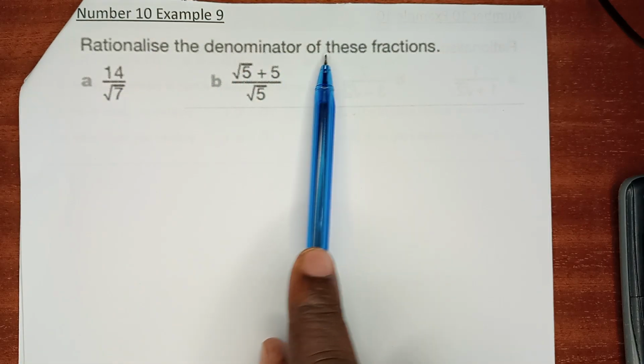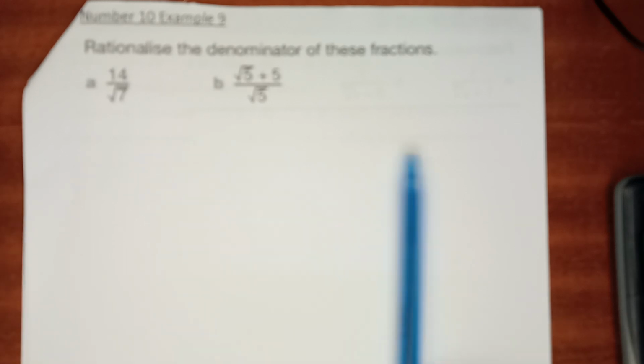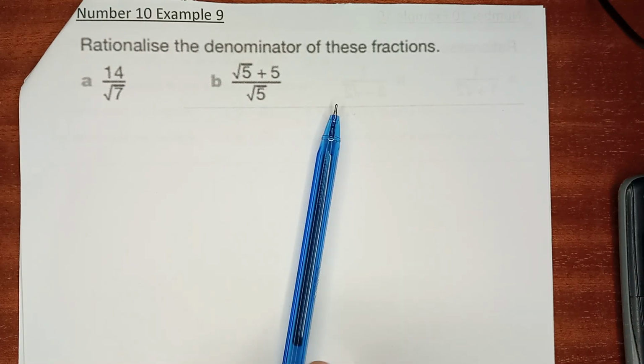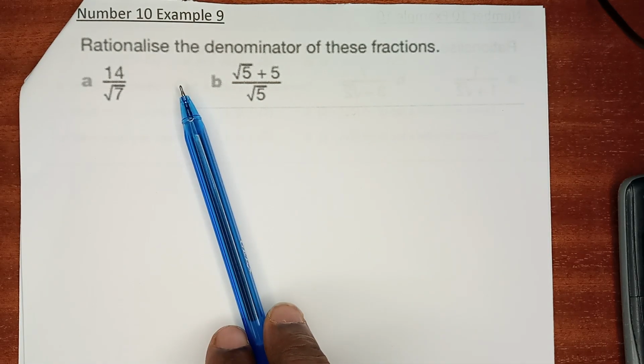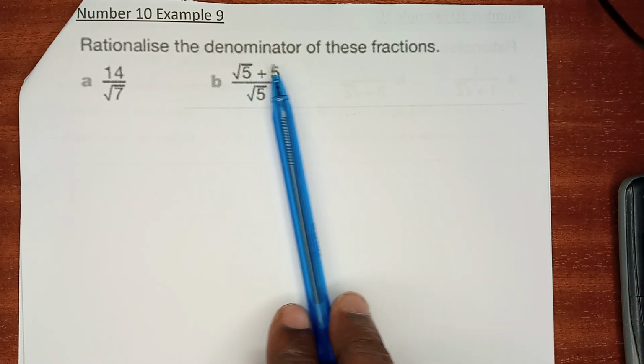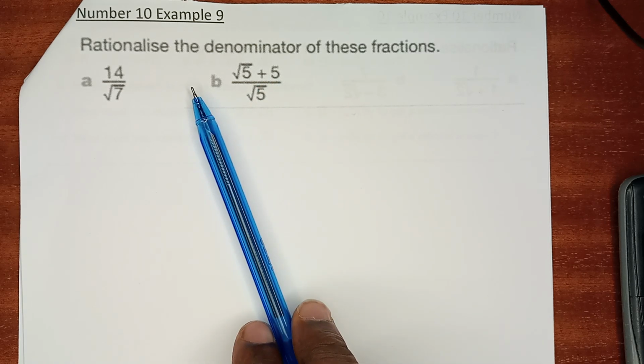In this video we are just going to look at, or explain, example 9 of number 10, which is basically talking about rationalizing the denominator of these fractions. As you have understood in the previous slide, rationalizing the denominator is coming up with a way of writing the denominator as a rational number.